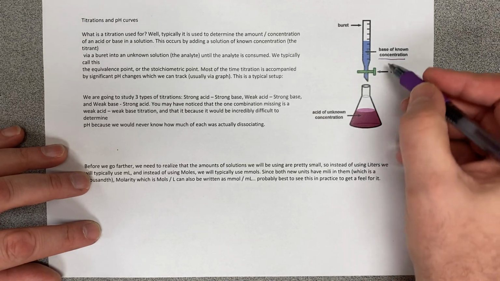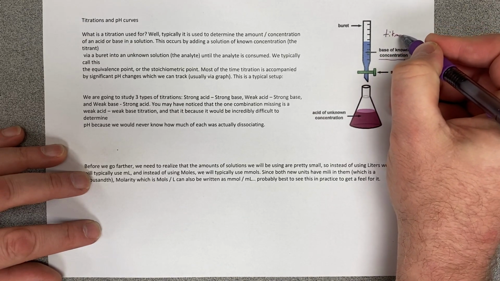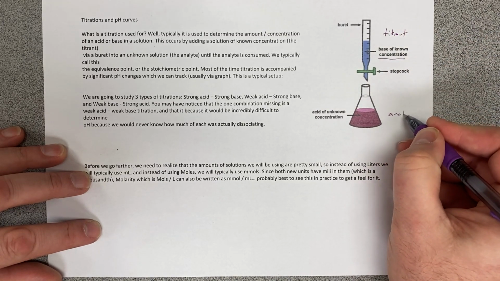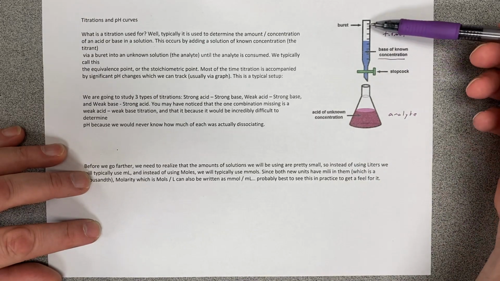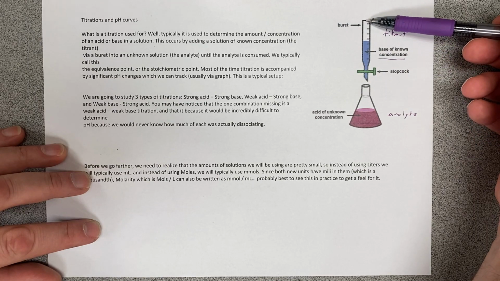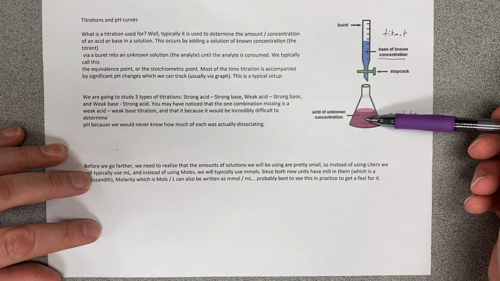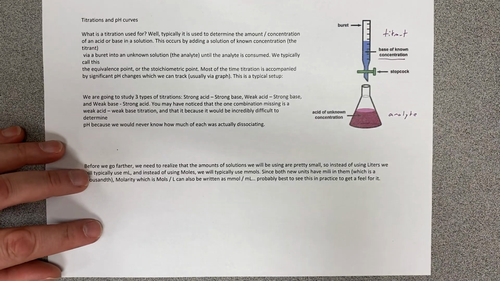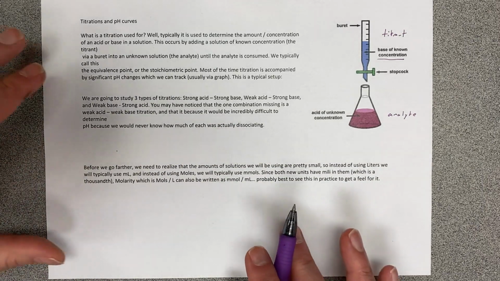We call the thing that we're adding in the titrant, and the thing that we are trying to figure out the concentration of, we call the analyte. Essentially, this is a burette, and we fill it up with a certain amount of known concentration, and we drop it down into here until we use up all of the analyte. When we get to that point, we call that an equivalence point or a stoichiometric point, which we'll talk about in a little bit. And the way we usually track this is via a graph.